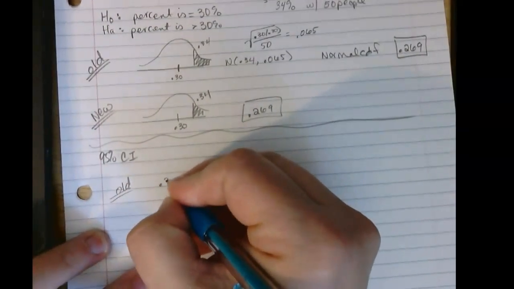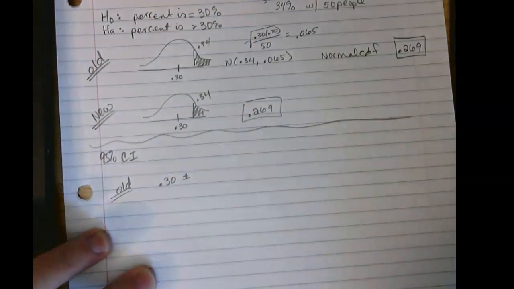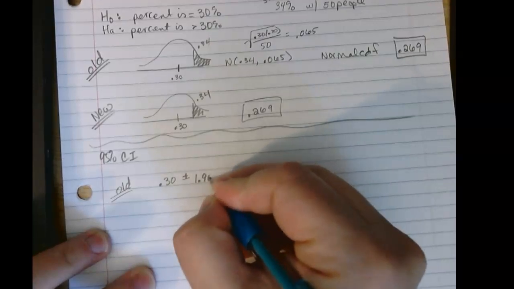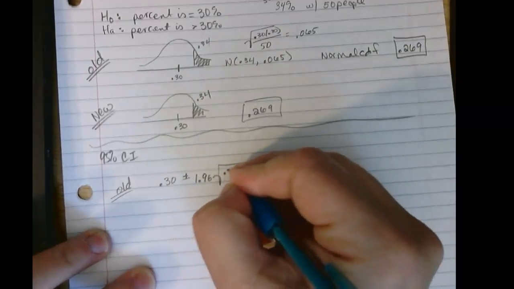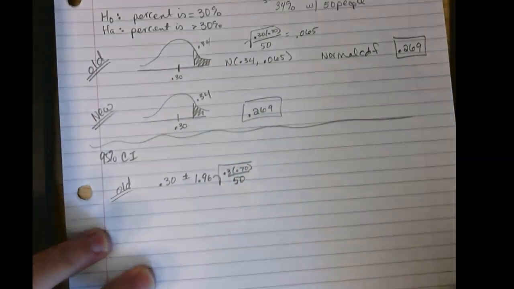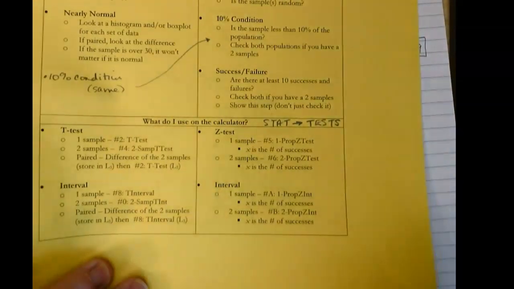We would have to do our mean plus or minus our 1.96 times our standard error, right? And then we would add and subtract that. Well, this is what you guys are really going to like, because you don't really ever have to show any work for confidence intervals. You just have to interpret it.